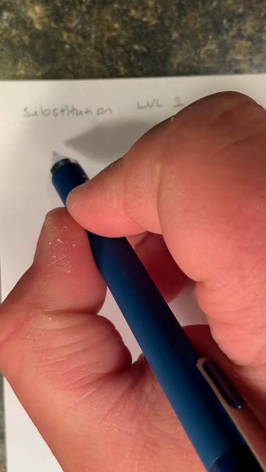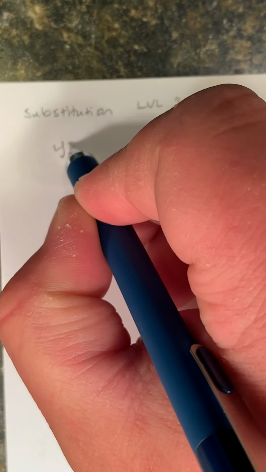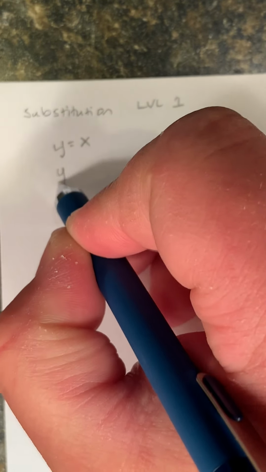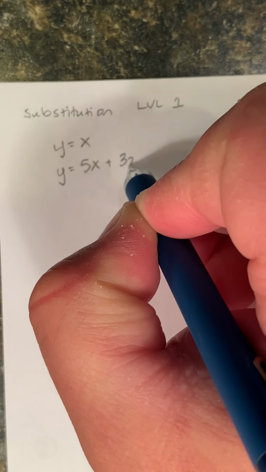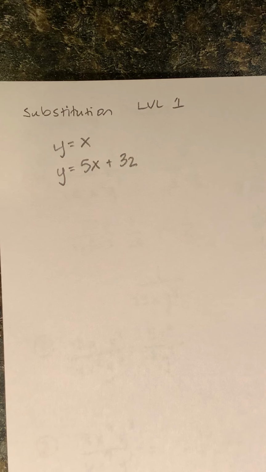All right, so in level 1, according to Delta Math, what we're gonna have is equations set to y. So what we could do is graph these. They're not terribly difficult to graph, but as we get better and better with solving equations, it actually is faster to use this method. We'll confirm some of them on a graph just so you can see that I'm not tricking you.